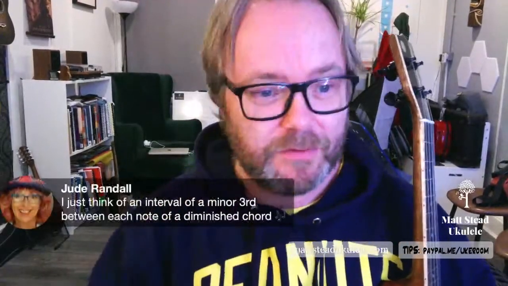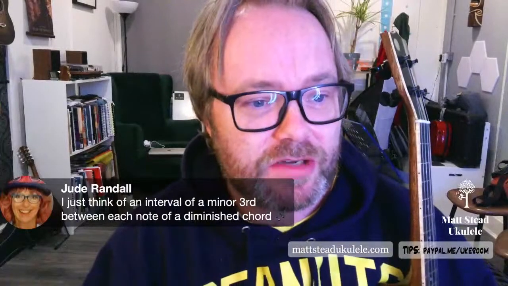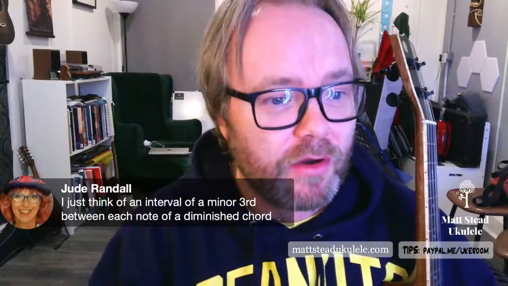So we build chords by skipping notes, and that gives us all the different degrees within a scale, and we can either play chords as 3 parts or 4 parts basically. So yeah, exactly. It's that minor third stacked on top of each other, isn't it, Jude, for a diminished? Yeah, absolutely. You got it.